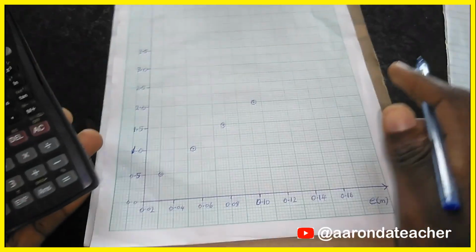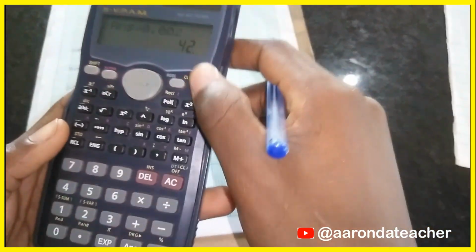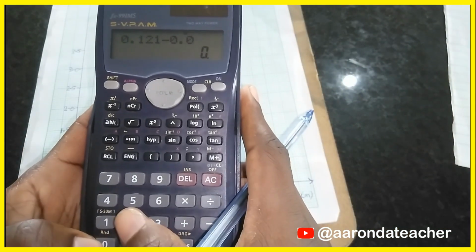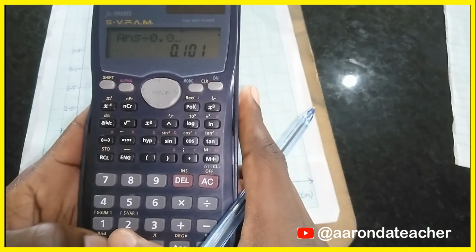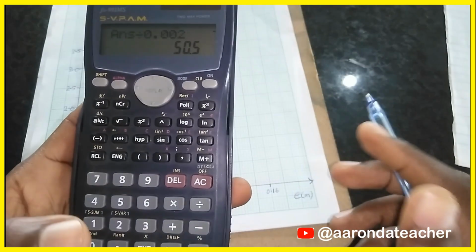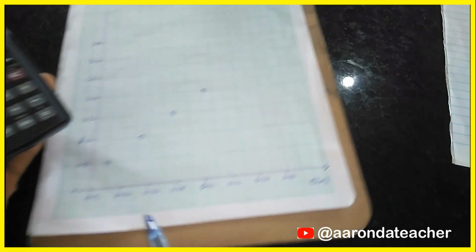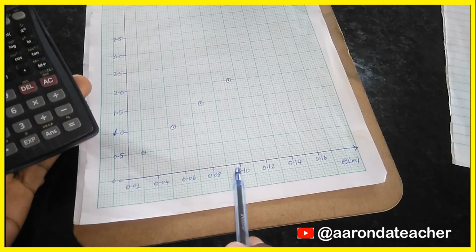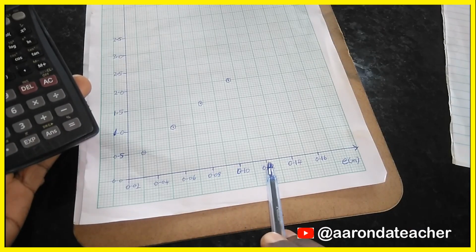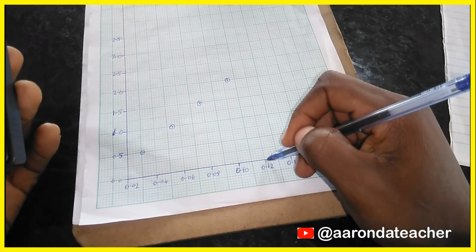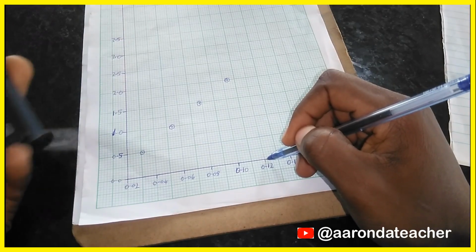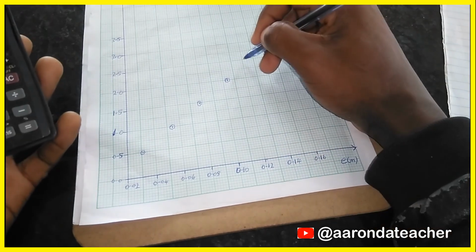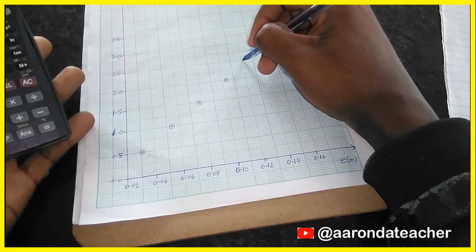newtons. And then the second last one, which is 0.12 minus 0.02 divided by 0.002, I get 50.5. I count 10, 20, 30, 40, 50. Then the 51st small square, which I divide into half, and that will be at 2.5.